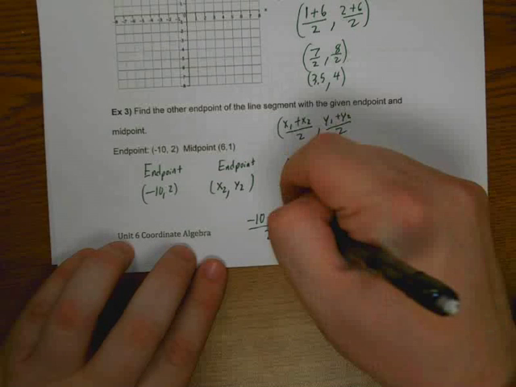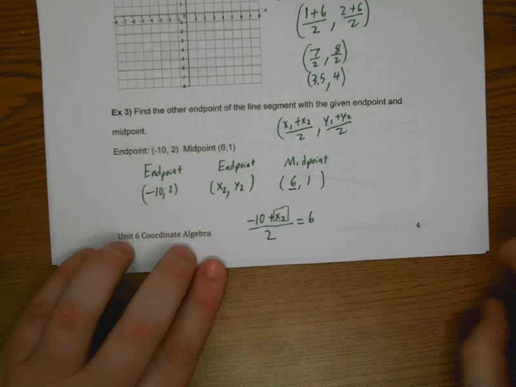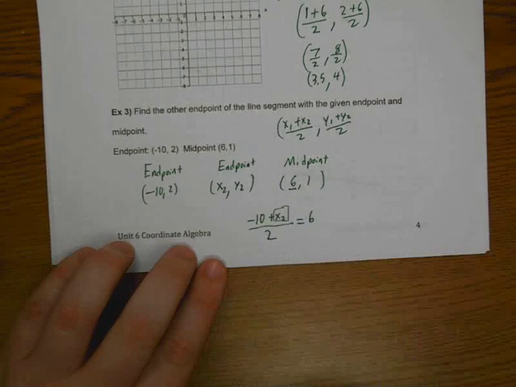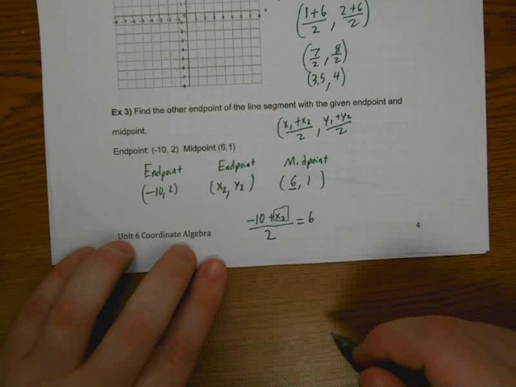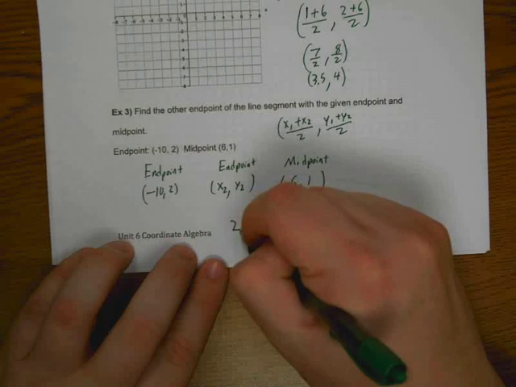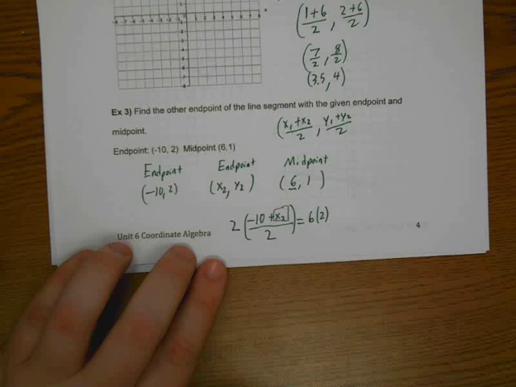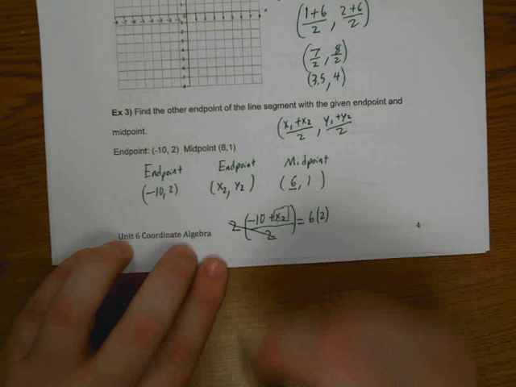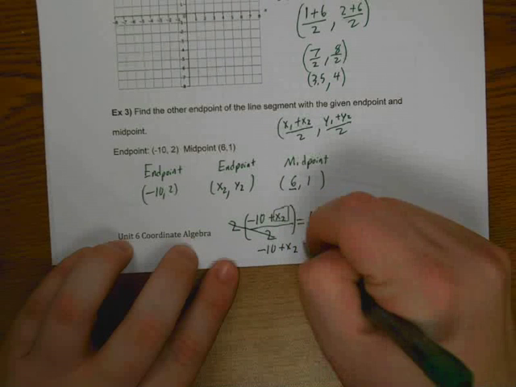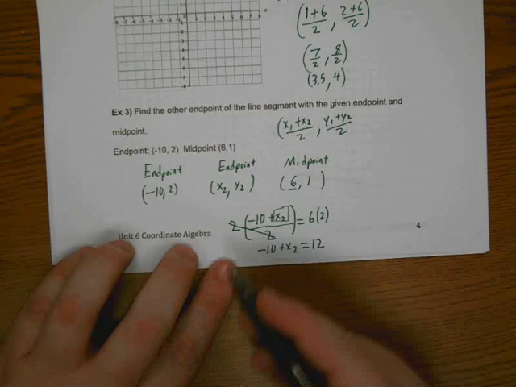What we are trying to do is get x2 all by itself so that we can figure out what it is. So we need to use inverse operations to do this. The first thing we're going to need to do is get rid of that divided by 2. If you recall from our solving unit, to undo division, we multiply. Whatever we do to one side, we have to do to both sides. So we're going to multiply both sides by 2. On the left, this is going to cancel out, and we'll just be left with negative 10 plus x2 is equal to 6 times 2, which gives us 12.